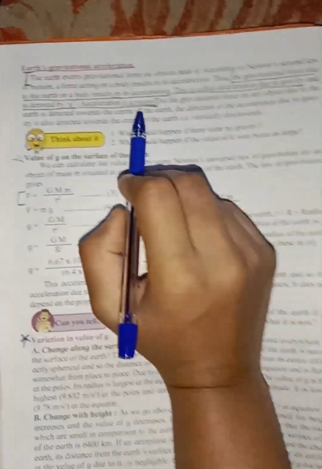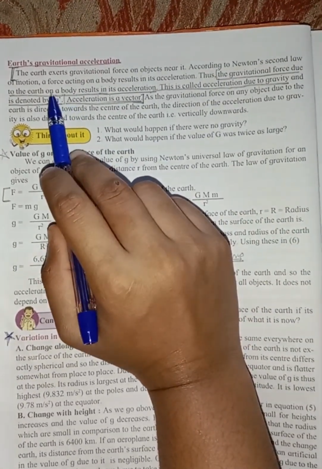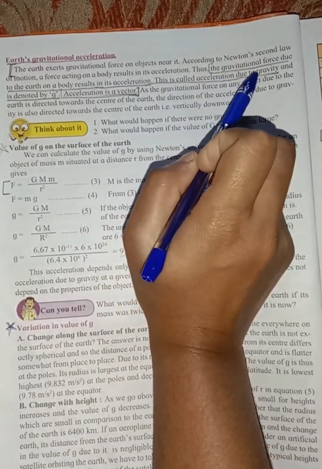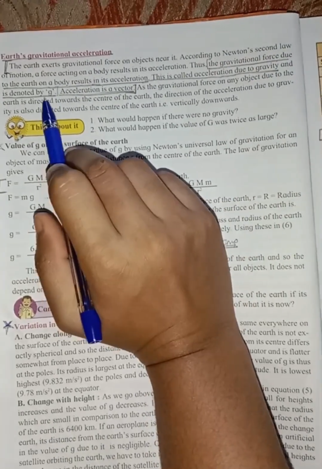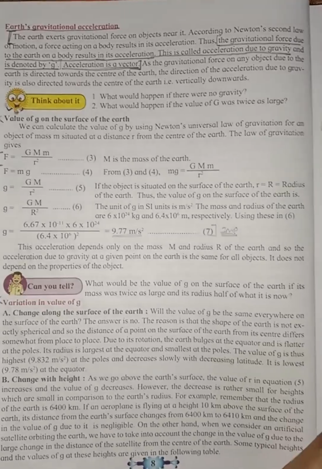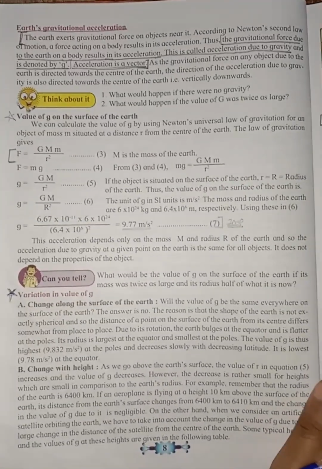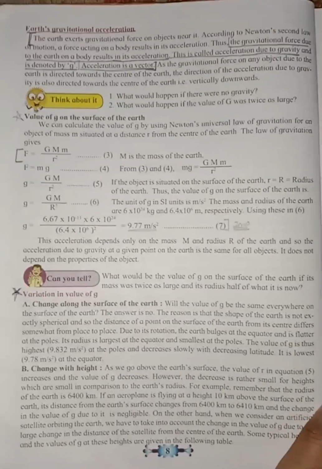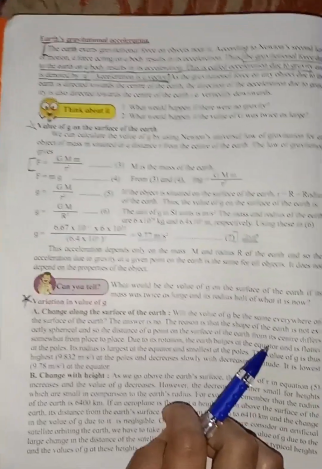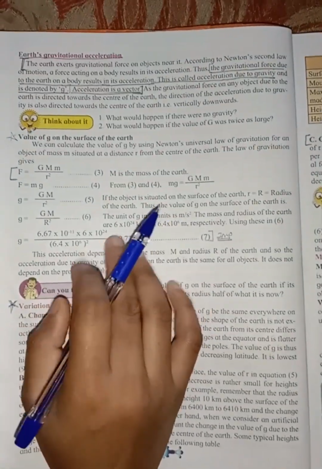Here I have underlined that the gravitational force due to the earth on a body results in its acceleration. This is called acceleration due to gravity, and it is denoted by g, and acceleration is a vector. I suggest you learn the definitions, right? So avoid learning definitions from the digest. You can use the textbook directly, because I prefer that you learn definitions from the textbook word by word.